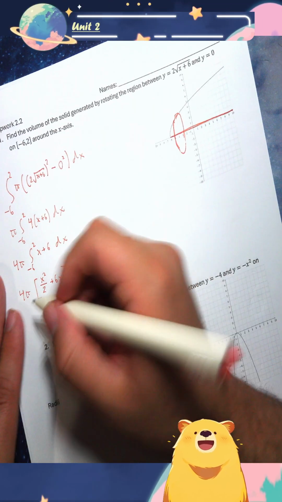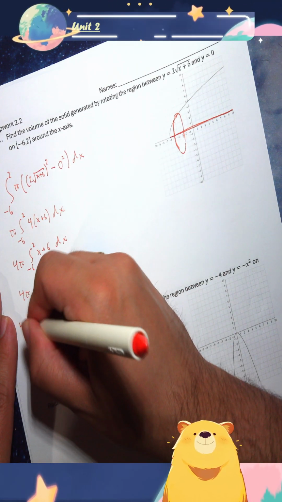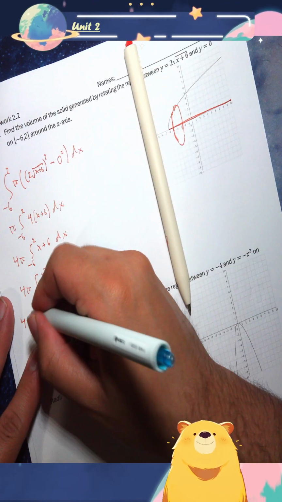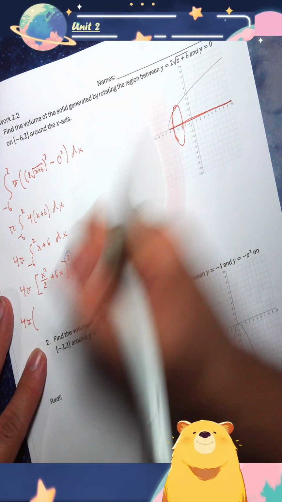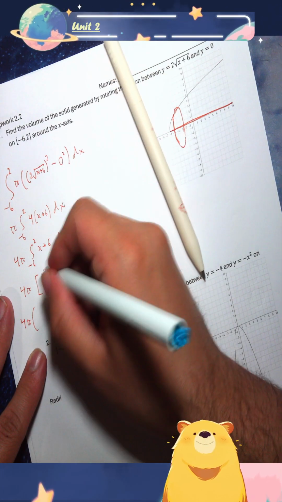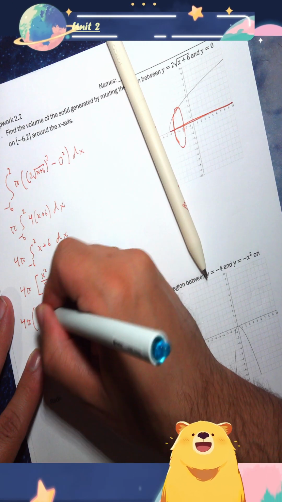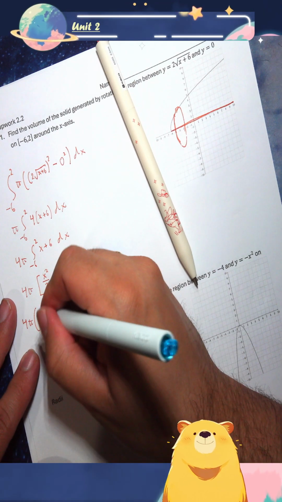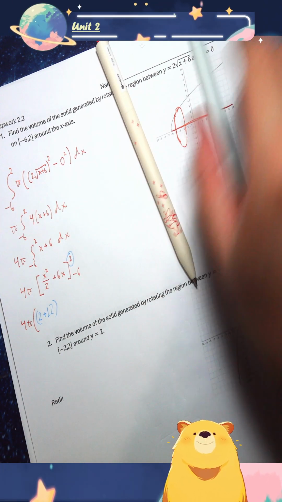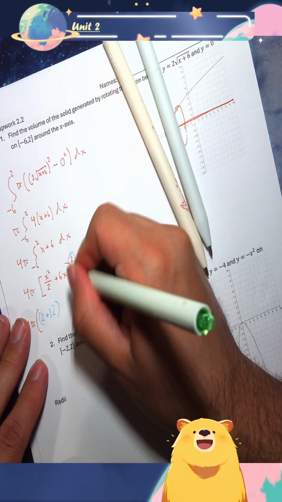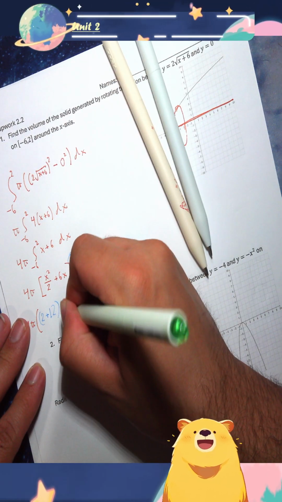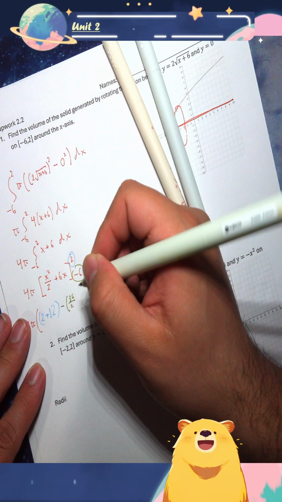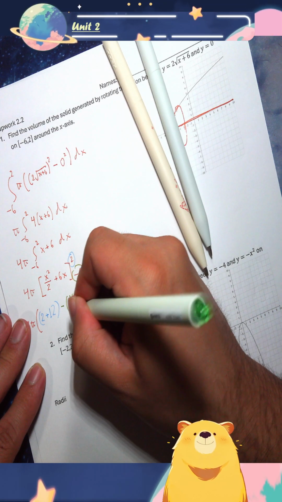Plug it in to be 2. Here, let me color code that. We have 4 over 2, which is 2, and then plus 12. And then for -6, minus 36 over 2, which is just 18.